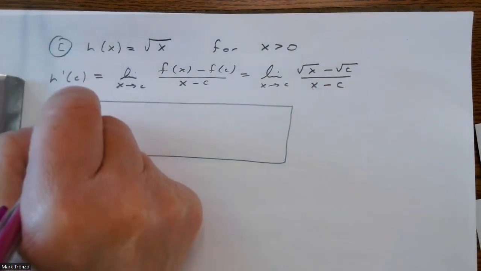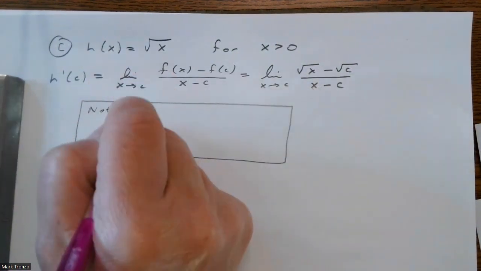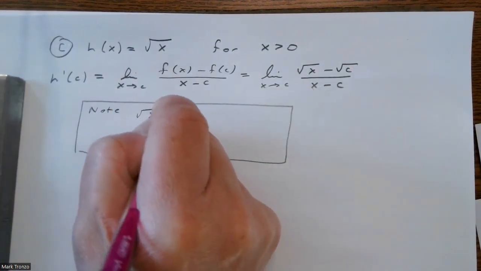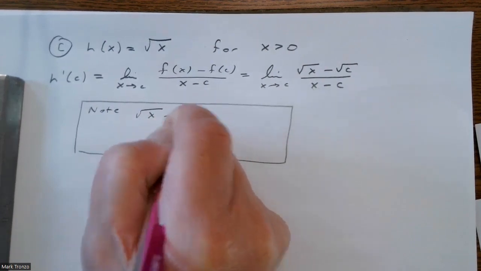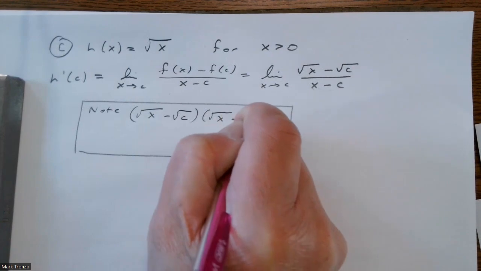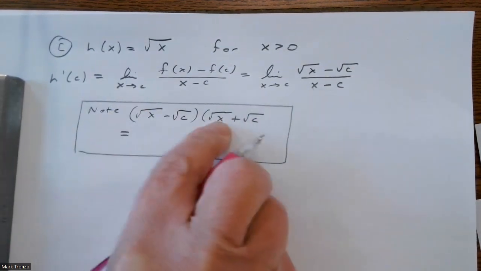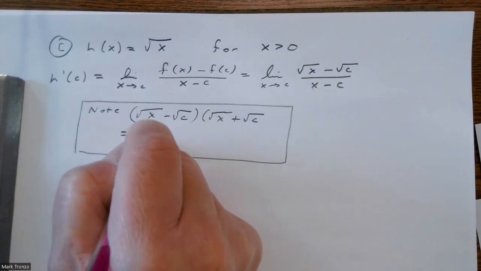So note that the square root of x minus the square root of c, times the square root of x plus the square root of c, is equal to, when we multiply these two together, we get x.